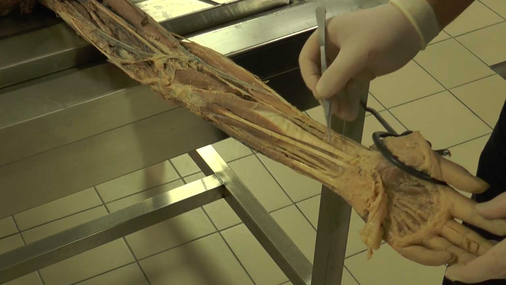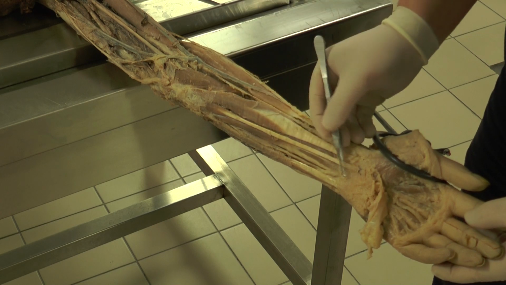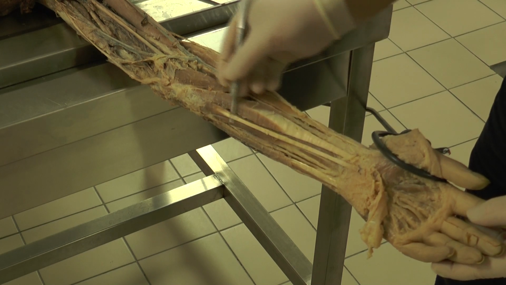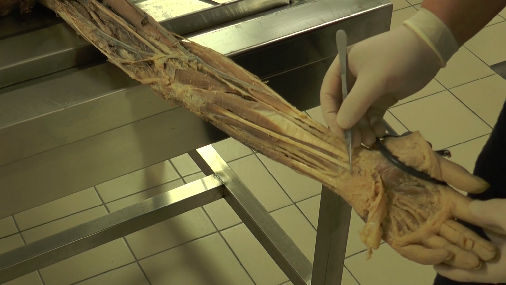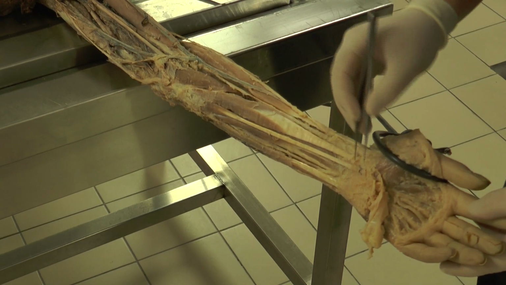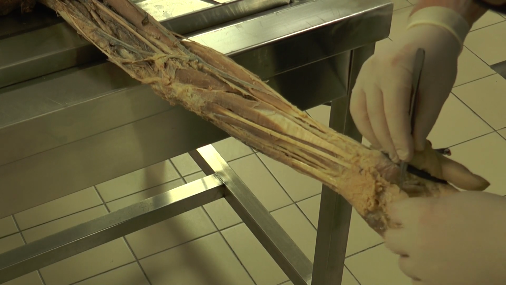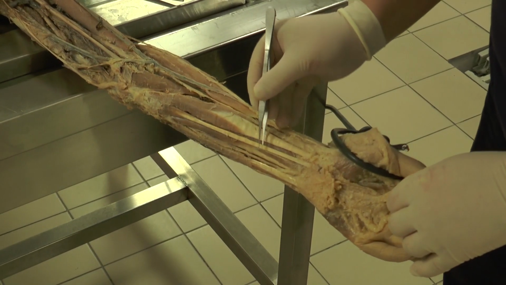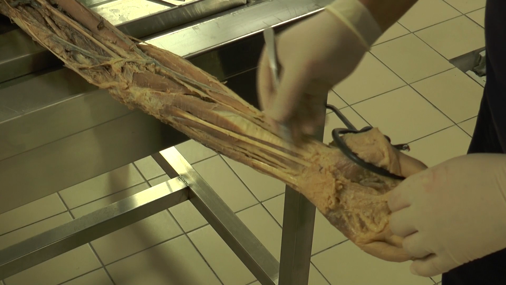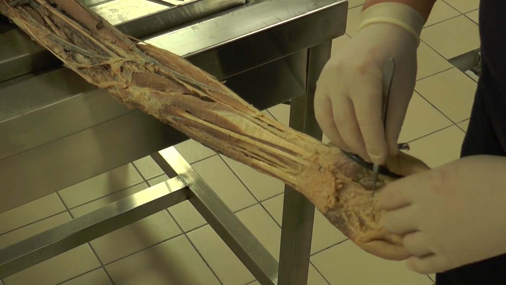Flexor carpi radialis goes to the radial side, and the next muscle will be the palmaris longus. As you can see, it has a small belly and a long tendon. Where is palmaris longus attached? It attaches to the flexor retinaculum. This is the flexor retinaculum, and this here is the palmar aponeurosis. So basically, the attachment points of the palmaris longus are the flexor retinaculum and palmar aponeurosis.